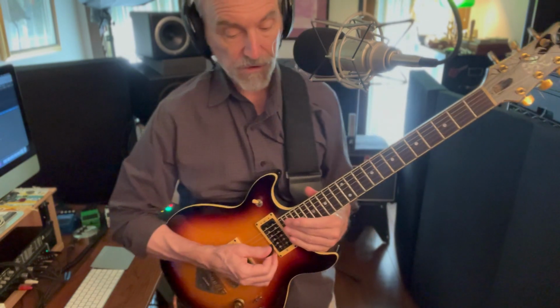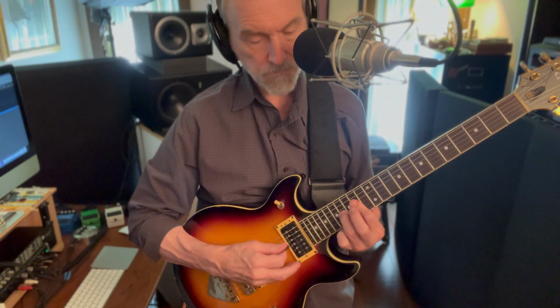Okay, second line, first measure, 12, 4. You can think of that as a Gadd9 chord. I'm going to move that up to A and add an A bass. Yeah, I like that sound. Okay, going to the third measure.